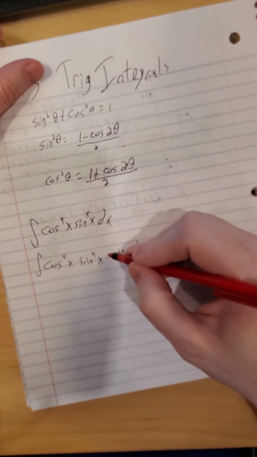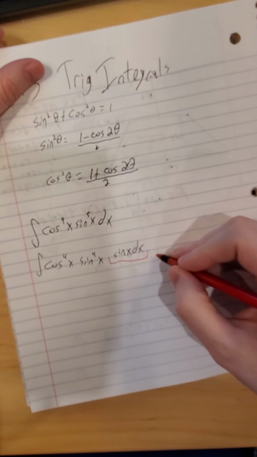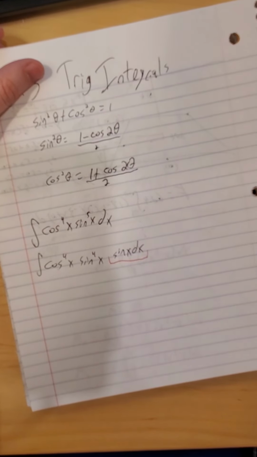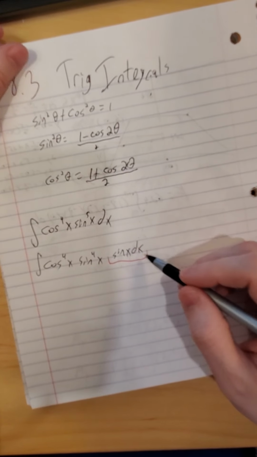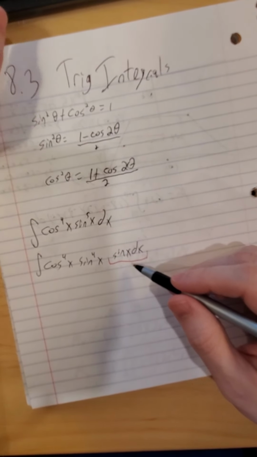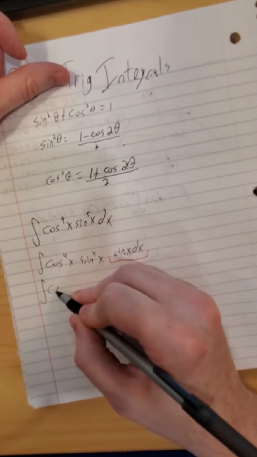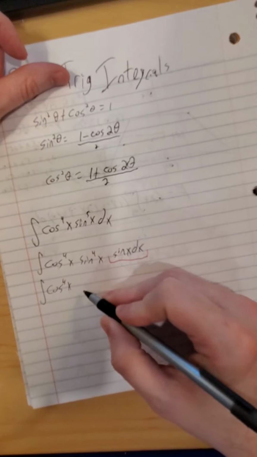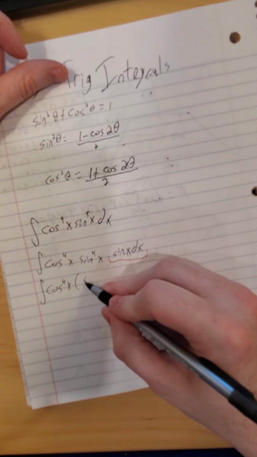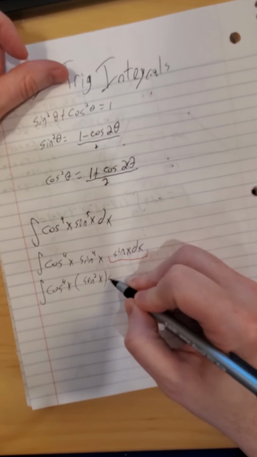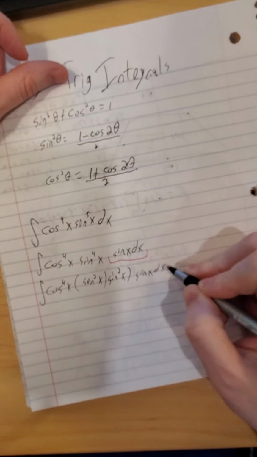Now the idea here is this part we want to eventually look like a du. These sort of leftover parts. So since this is a sine x dx, we're going to try to turn things into cosines then. So I'll hang on to this cosine to the 4th x for the moment, and sine to the 4th x, sine squared x, times sine x dx.